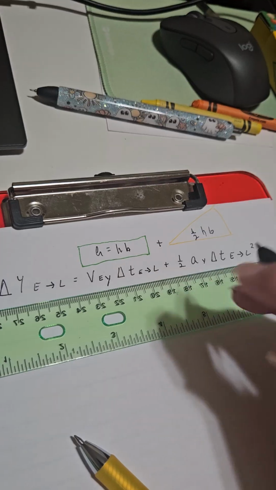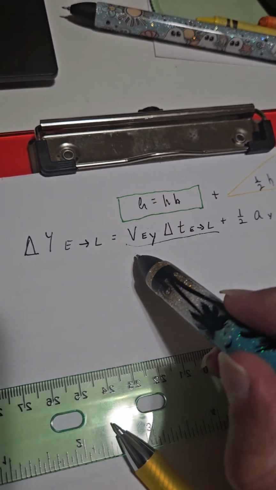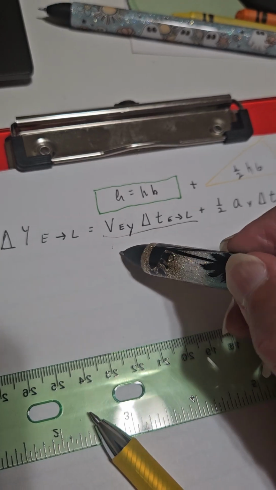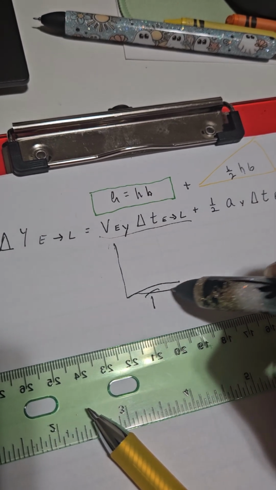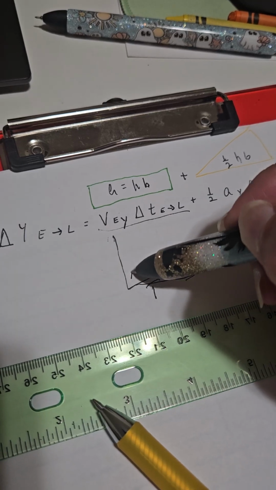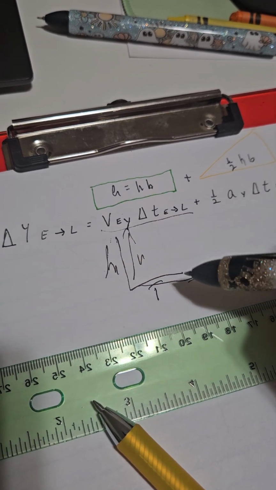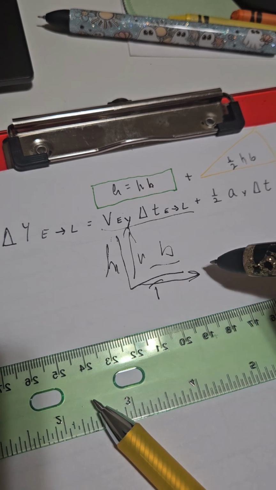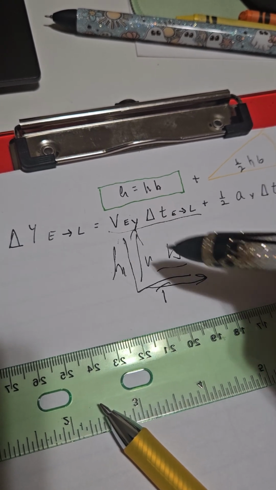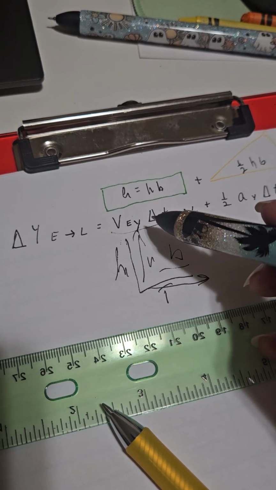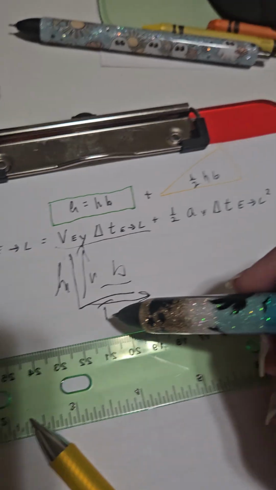Because we know that for a rectangle, the area is going to equal the height times the base. If you look at this closely on a velocity graph, where you have your time on the bottom and your velocity as the height, this is going to be your base. So that's your area: you're multiplying your height by your base, and that gives you the area of a rectangle.